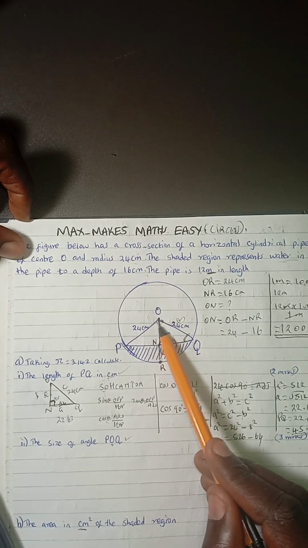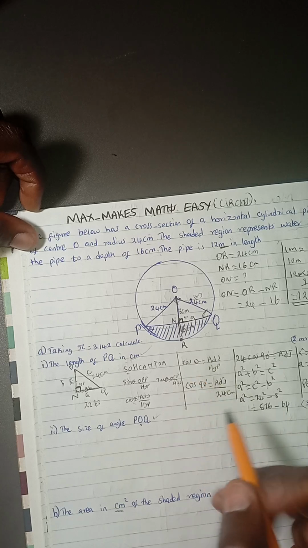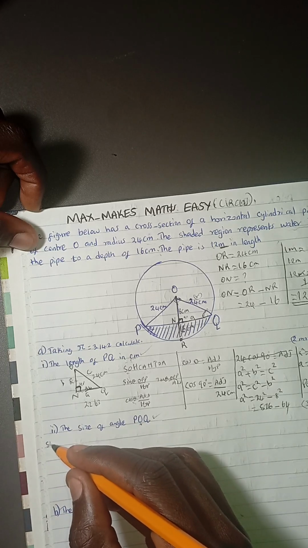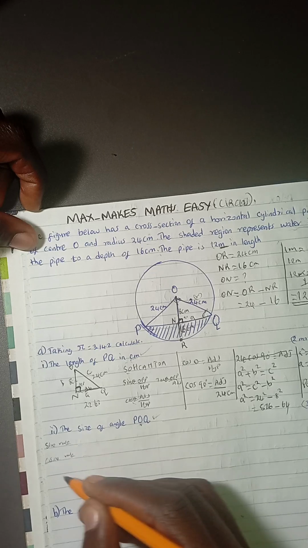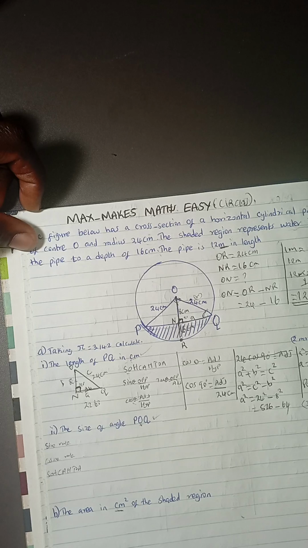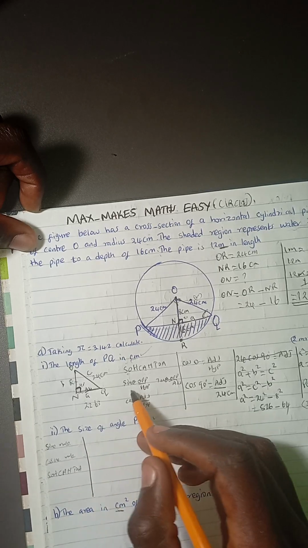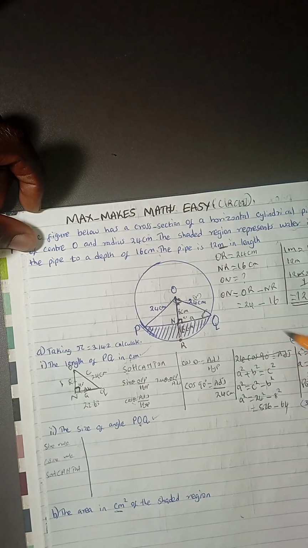You can use the sine rule or the cosine rule, but here we are going to use SOHCAHTOA, because I had already introduced SOHCAHTOA up here. So we are going to use any to find one of these angles, and then we will be multiplying by 2.